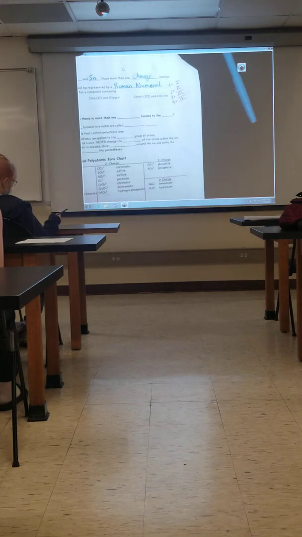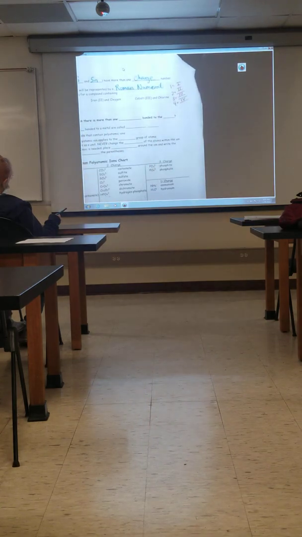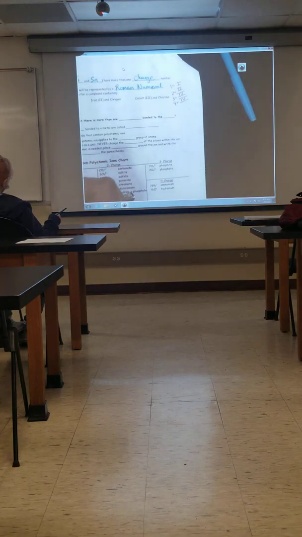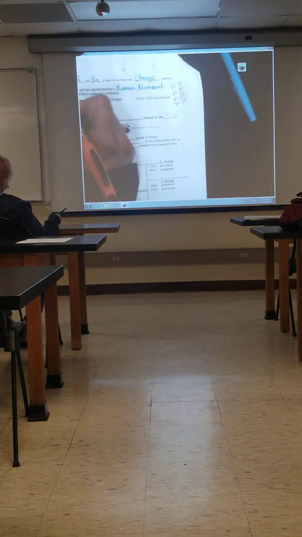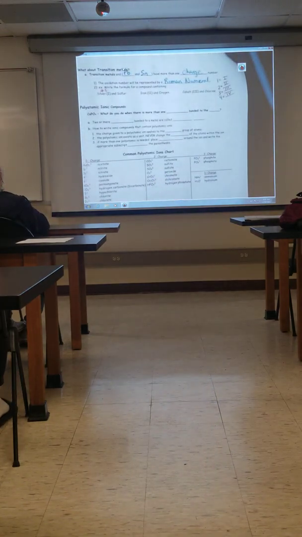All right, so it says here on number 2, write the formula for a compound containing silver 1 and sulfur. Okay, well, let's start off first with the oxidation numbers. What is the oxidation number for silver? It's a +1 charge. How do you know it's a +1, Miss Munson?